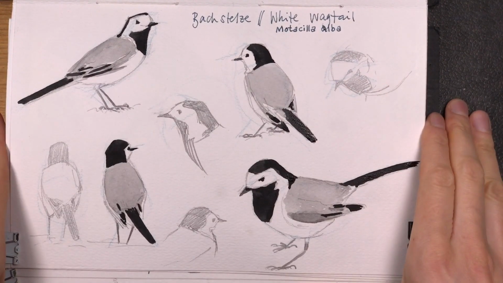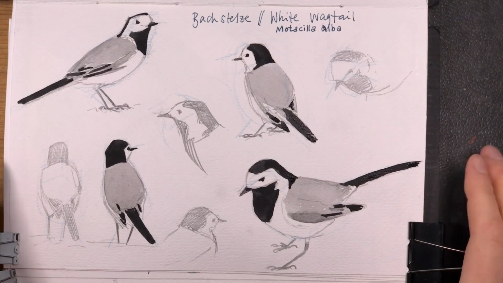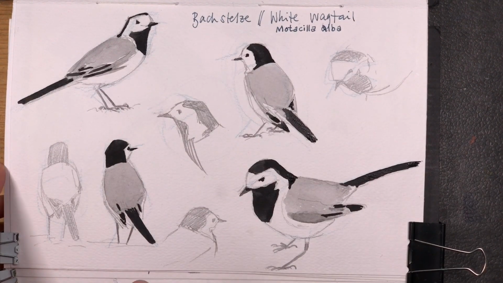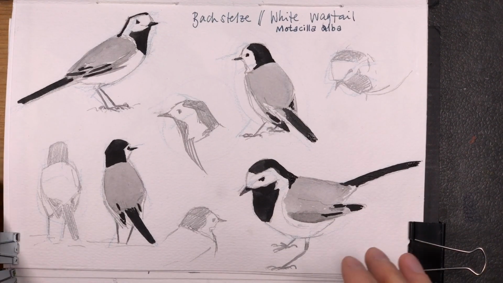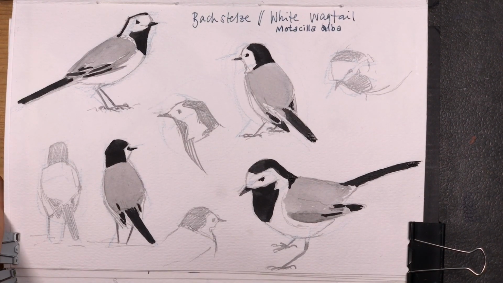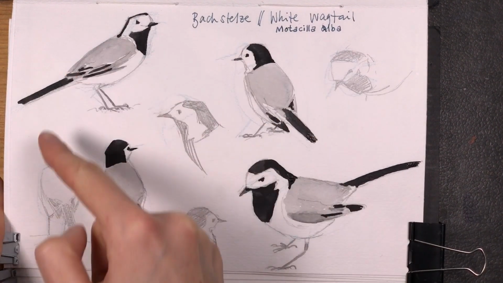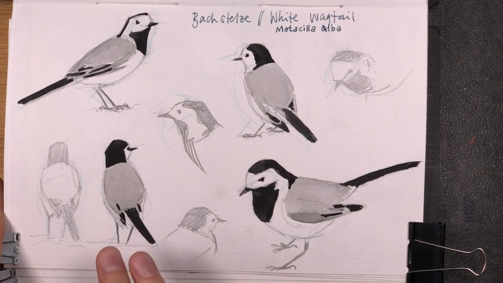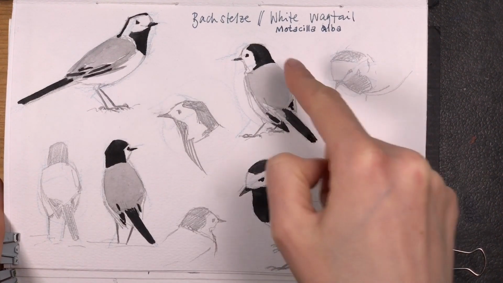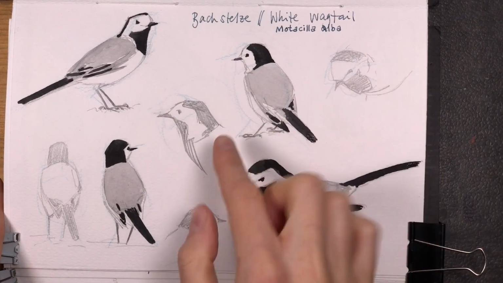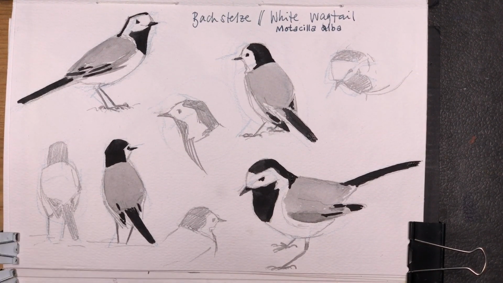So what I've done now on this page is with the watercolor, I've added contrast to a few of the sketches, and so these are the ones that will attract the viewer's eye. So what I want the viewer to do is maybe start at this bird and then circle around the page and slowly take a look at all of the drawings and always come back to one of these and then take a look at all of the others.